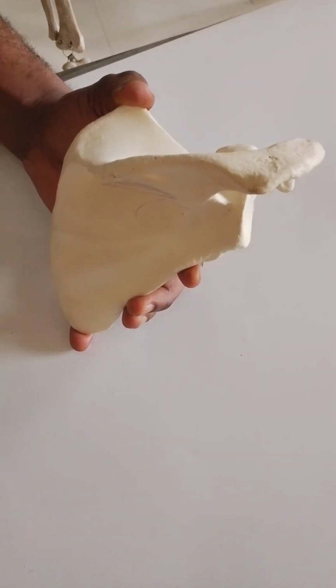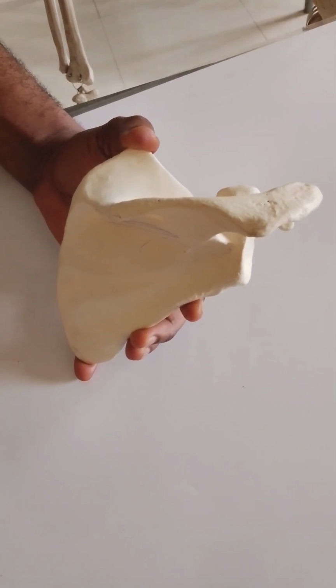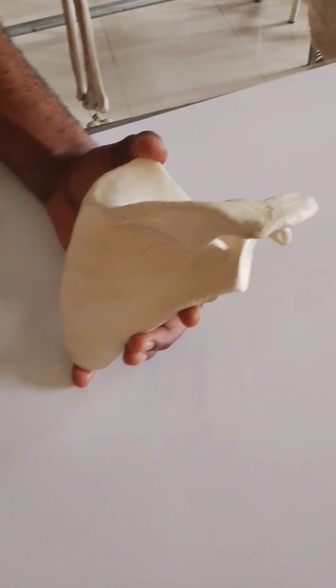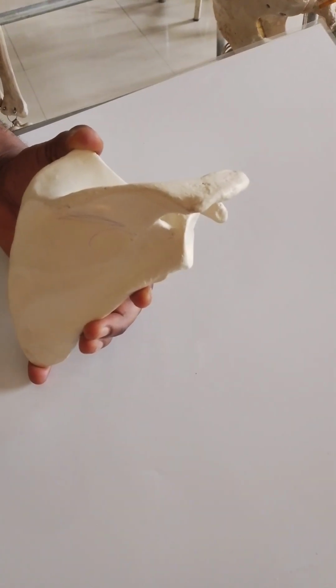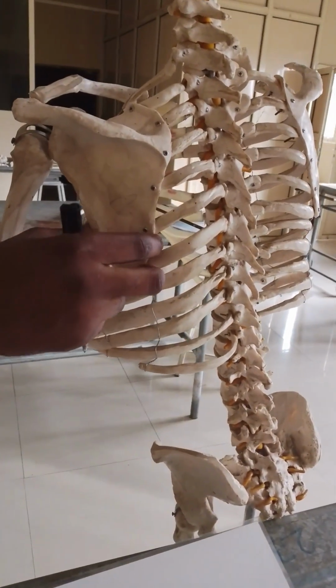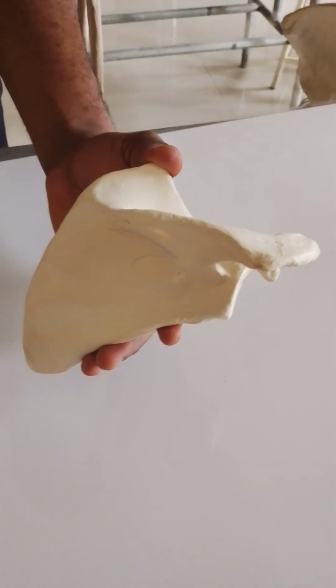This muscle is supposed to stabilize the scapula against the back of the rib cage. When it is paralyzed, maybe as a result of injury to the long thoracic nerve, or the dorsal scapular nerve being injured, it causes the scapula to wing out. This is one of the abnormalities we have. Thank you, and let's continue with the next video.